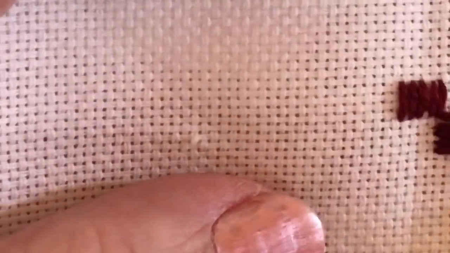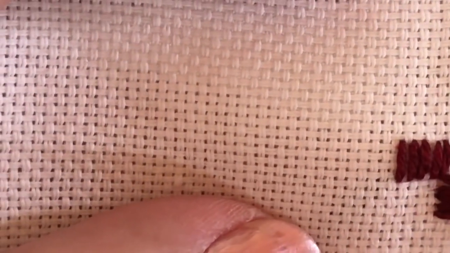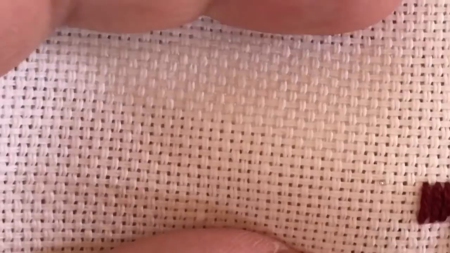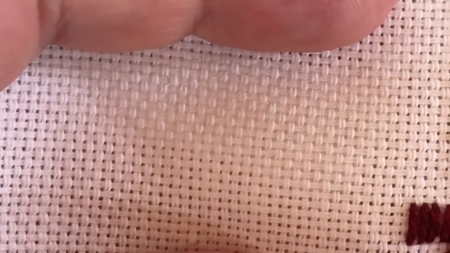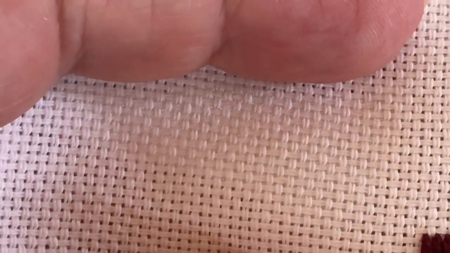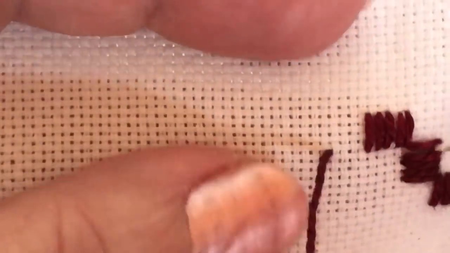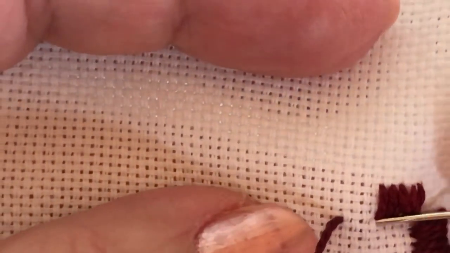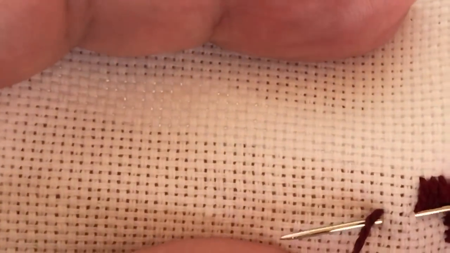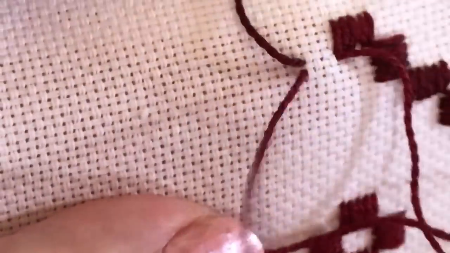So now, where am I here? Okay, I'm ready to start again. So now I need a horizontal block. So 1, 2, I'm going to count 4 away. I'm going to come up 4 away. Okay. I'm going to share the hole. Come up 1 down. And continue on.